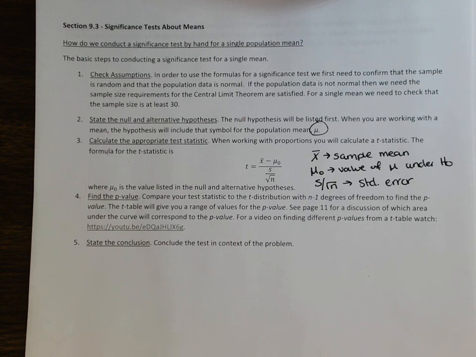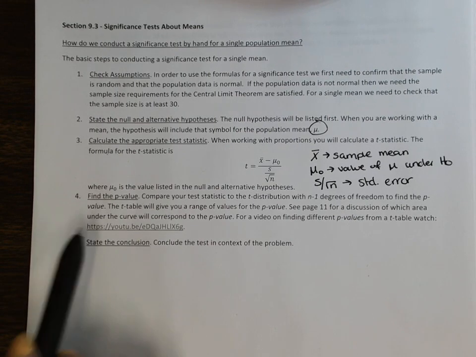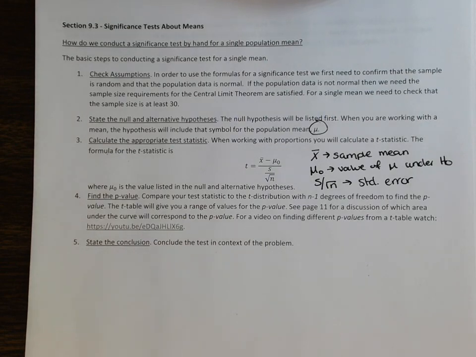Next, we'll find the p-value. We'll do this by comparing the test statistic to a t-distribution with n-1 degrees of freedom. We'll use a t-table to give us a range of values for the p-value. And on page 11 is a discussion of which area under the curve will correspond to the p-value. This is the same discussion that we already had when working with proportions. For a video on finding different p-values from a t-table, you can watch this link right here. And then finally, we're going to state our conclusion of the test in context of the problem. So let's look at several examples.